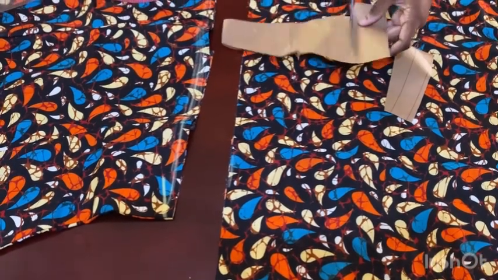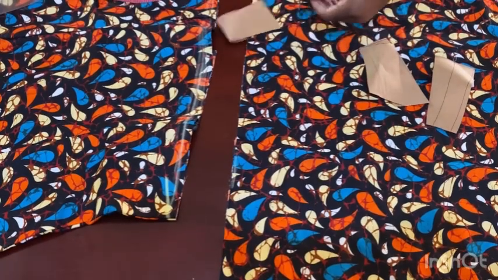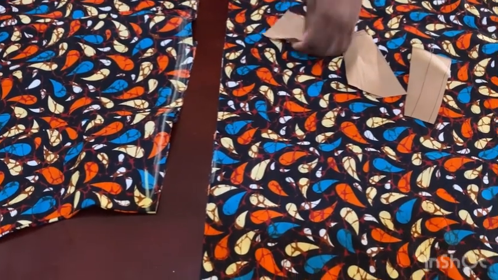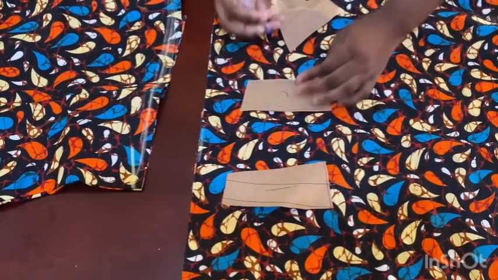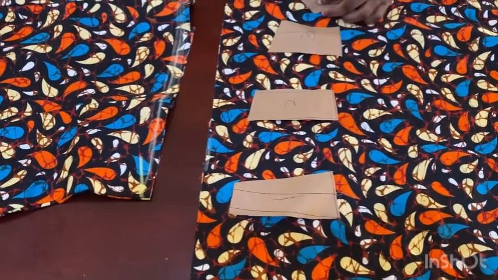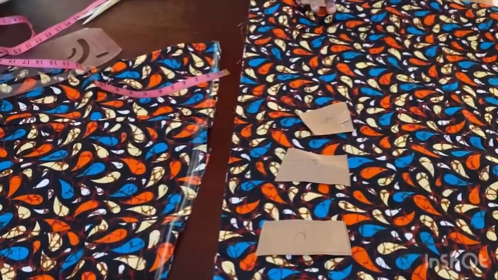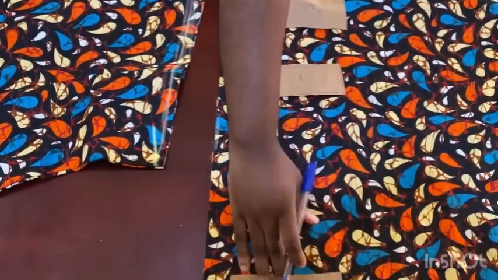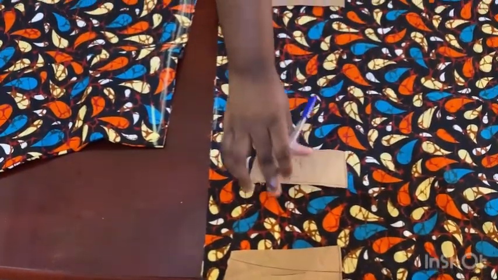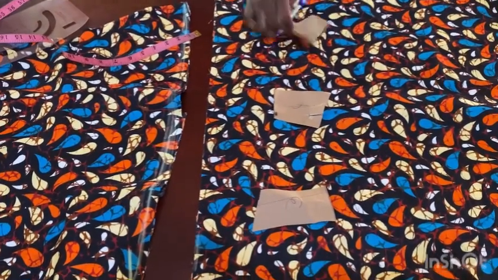Once you slash it, you can go ahead and number it all the way to the other end, right? You can number it as 1, 2, 3, 4, 5, just like that, all the way till you get to the end. Spread it out and then cut it in this order, right? This one being at the very end, next to this one, next to this one, just like that. But I'm not going to do mine like that.